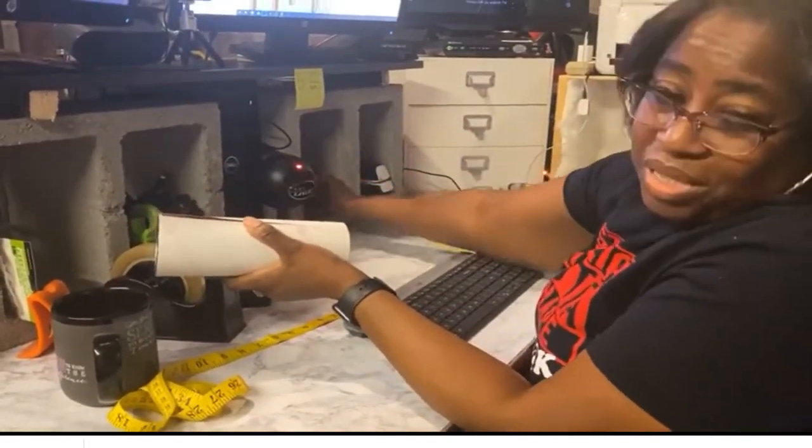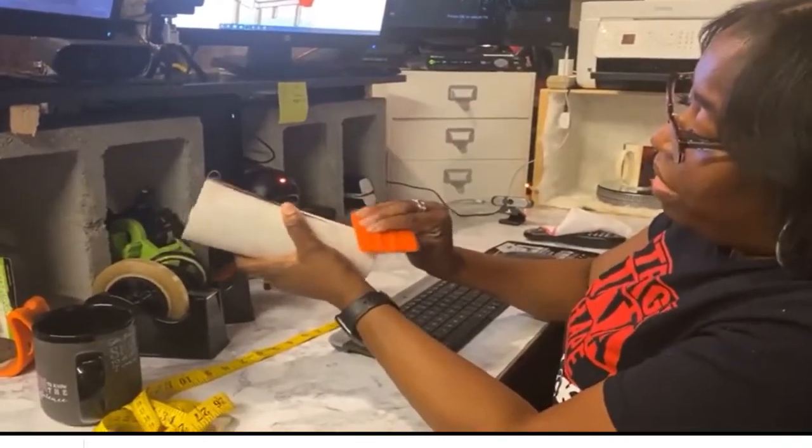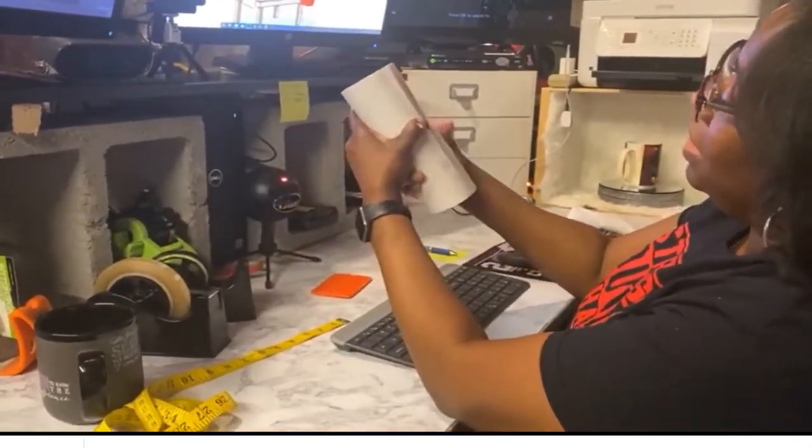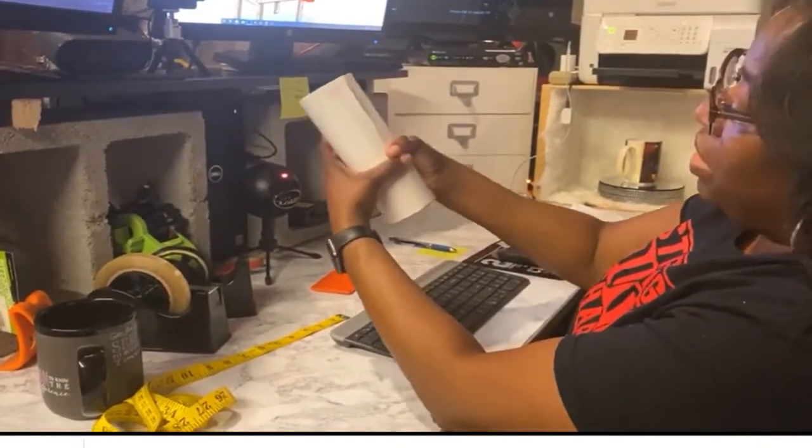I like to use a little squeegee to make sure I got all the air out. And now I'm pulling as tight as I can. And I'm gonna start taping up.